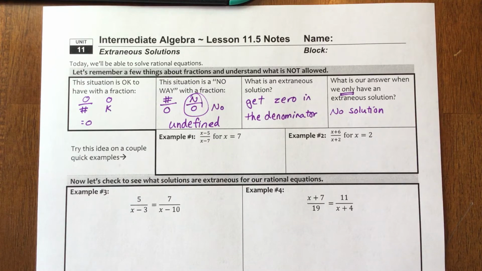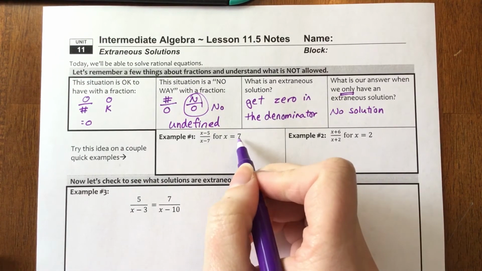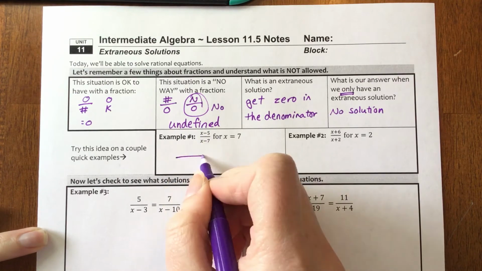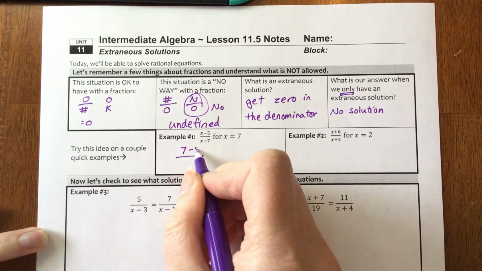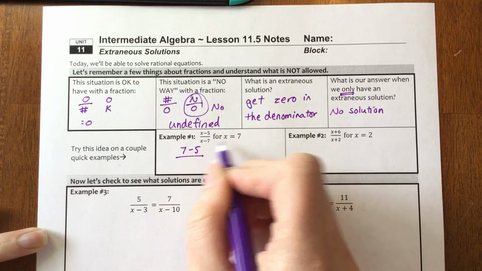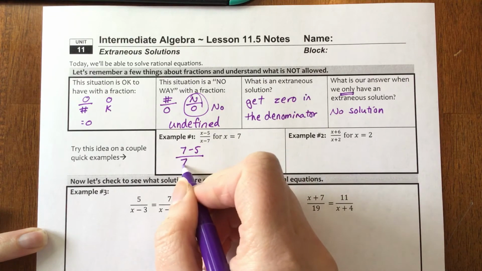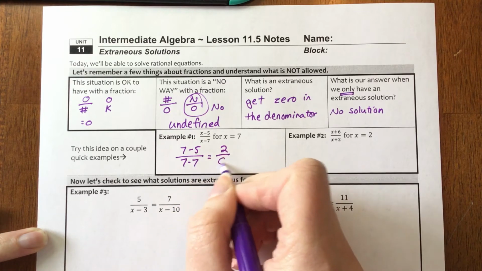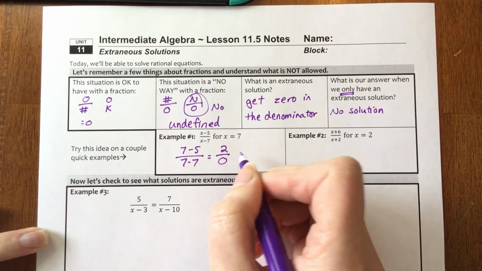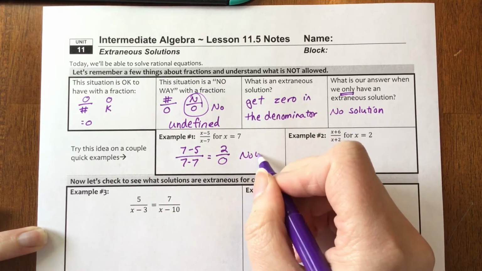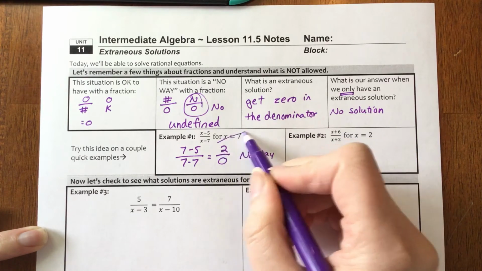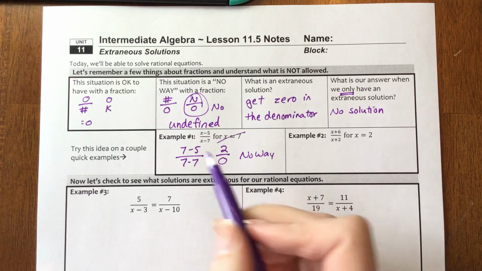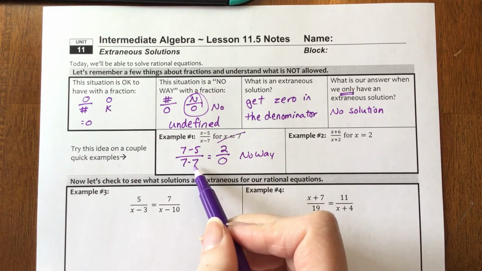All right, let's do a couple quick examples. Let's take a 7 and plug it in everywhere you see an x. So the top of the fraction is going to say 7 minus 5. The bottom of the fraction is going to be 7 minus 7. So this is going to be 2 over 0. Can you divide by 0? No. No way. So x is not allowed to equal 7. You really only have to try it in the denominator.